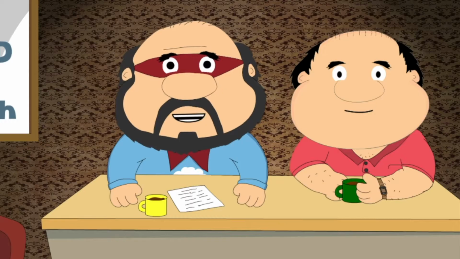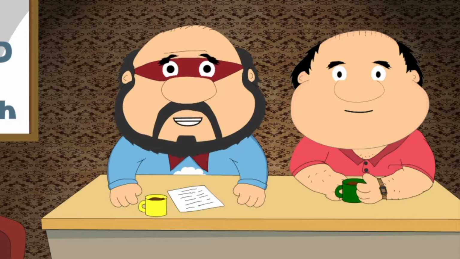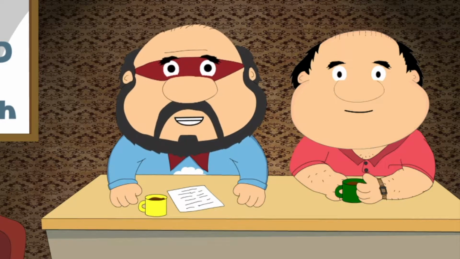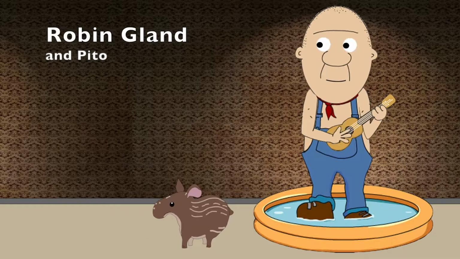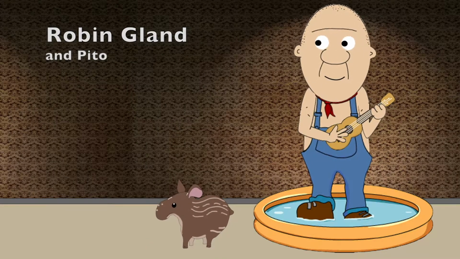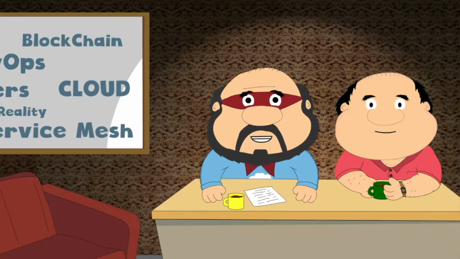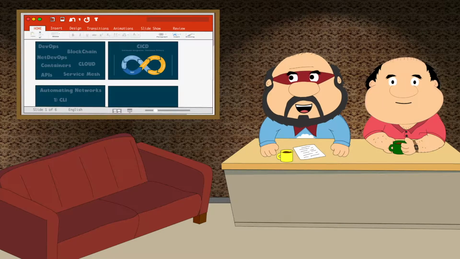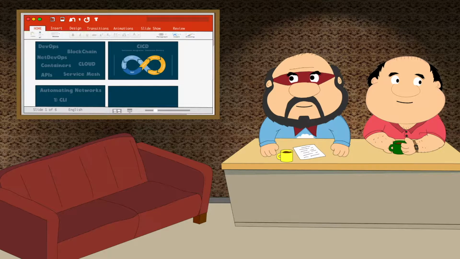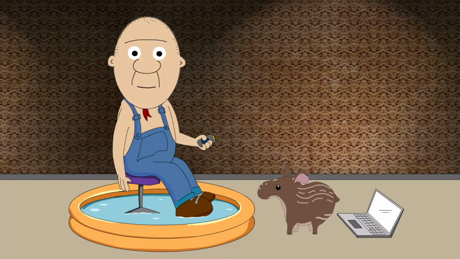Oh yes. And it wouldn't be a show without our house band, Robin Gland, and his Southeast Asian Tapir, Pito. And Robin will not only be providing music, he will also be driving the PowerPoint slides for us. Right, could we have our first slide, please, Robin? Robin, you're in slide sorter mode. Press that slide sorter. Yeah, press on the Presentation mode. Press on the presentation mode button at the bottom there. Middle, bottom right. Thank you.